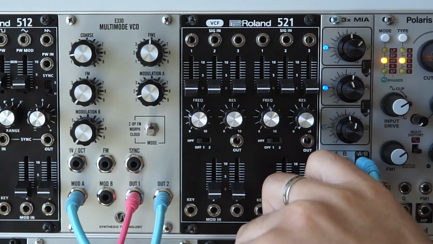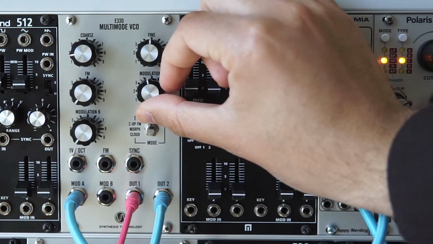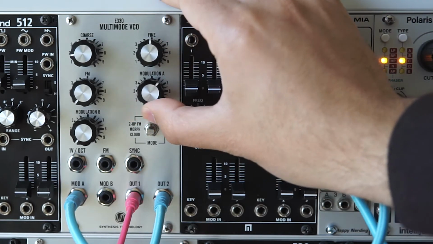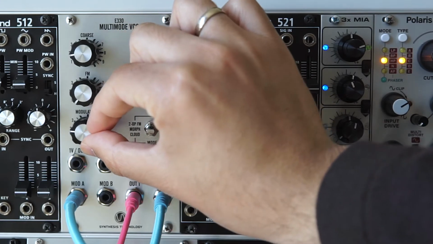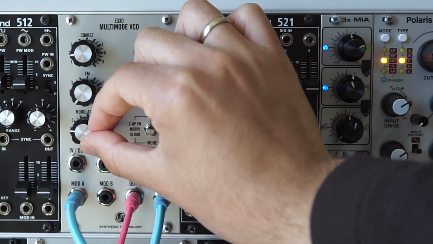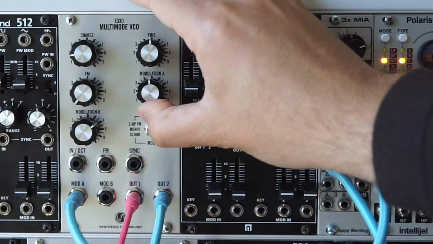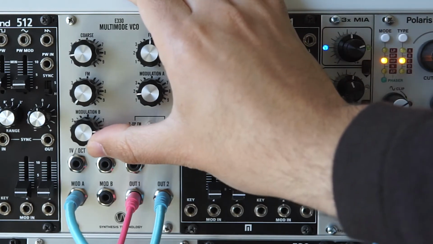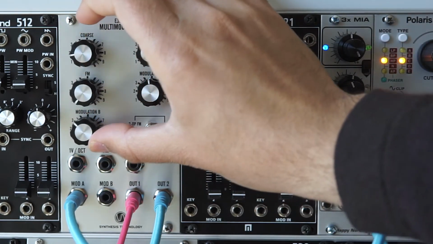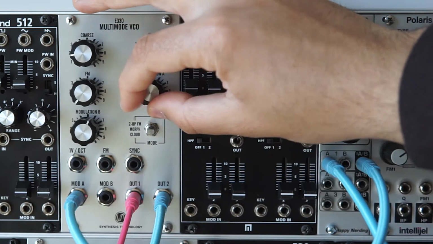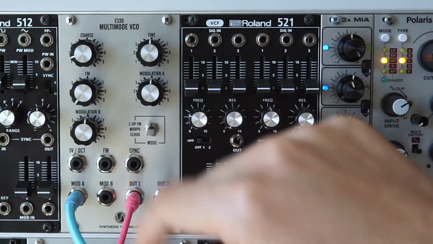So now we've opened up a whole new world of timbres, available by sweeping either through wavetable A or wavetable B. At this point you can see if we start to modulate one of these wavetables, we can get some really expressive animation.